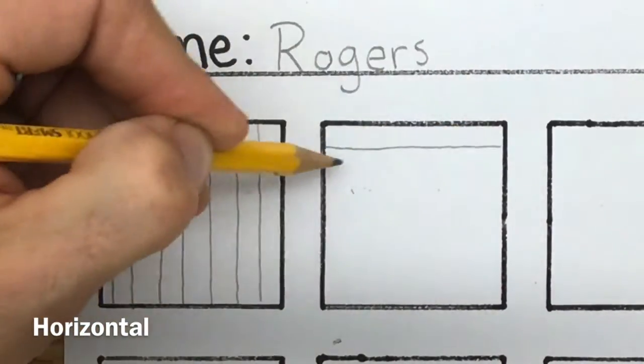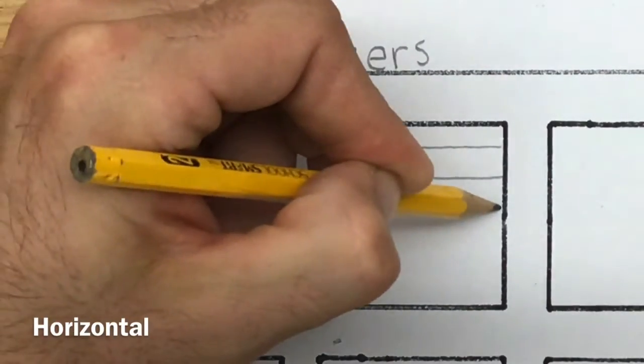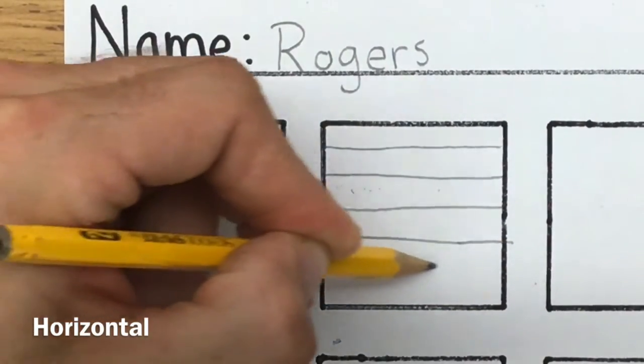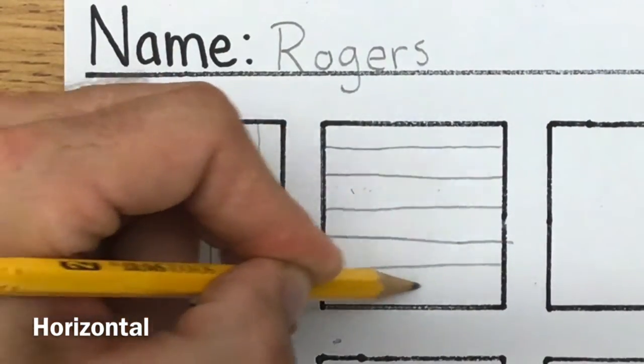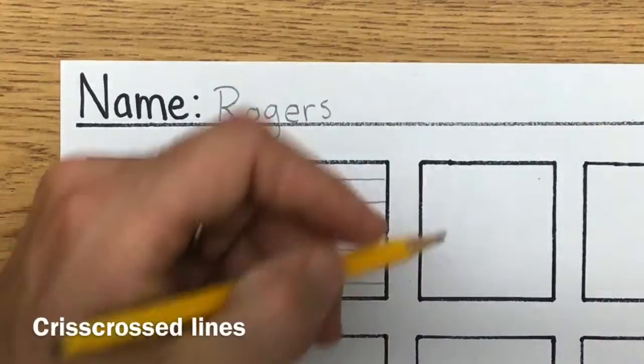Next we have horizontal lines. Those are the lines that go from side to side. So they'll look like this. It's okay if you go past the box a little bit. No big deal.